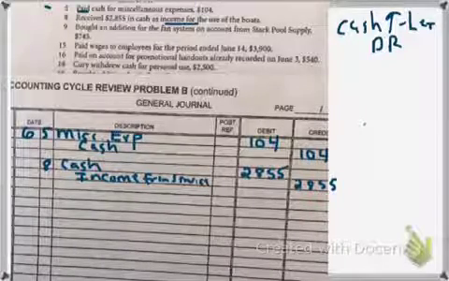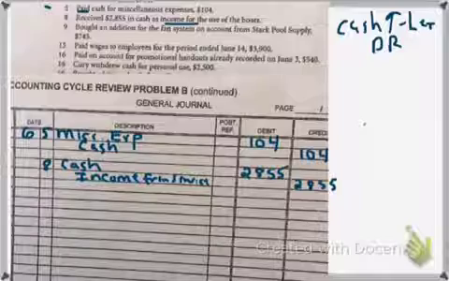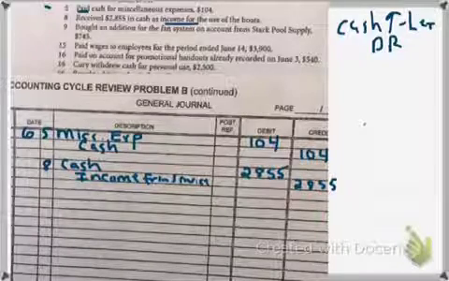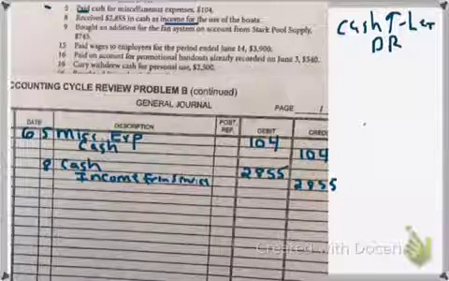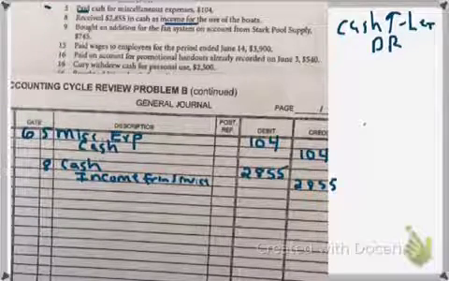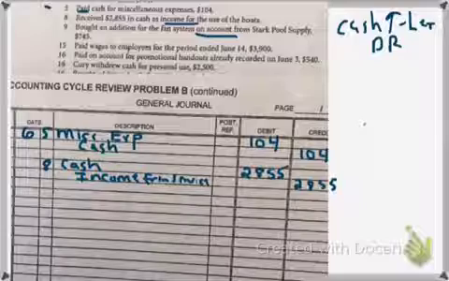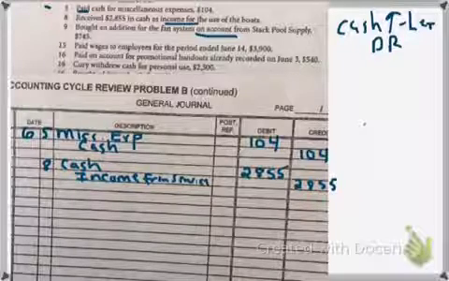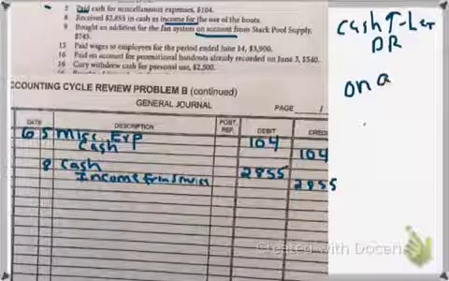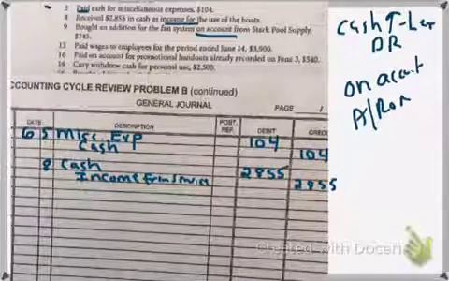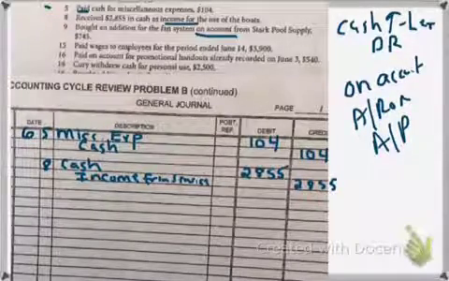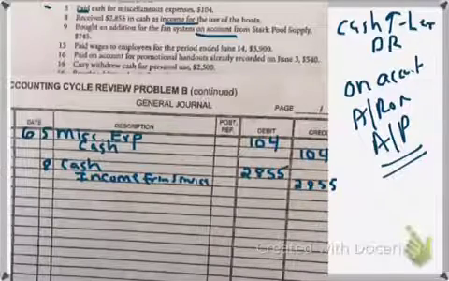Then we get to the 9th. Bought an addition for the fan system on account from Start Pool Company. So we bought an addition to the fan system on account. So this on account, remember, it would either be accounts receivable or accounts payable. In this case, we're purchasing something, so it's going to be accounts payable.